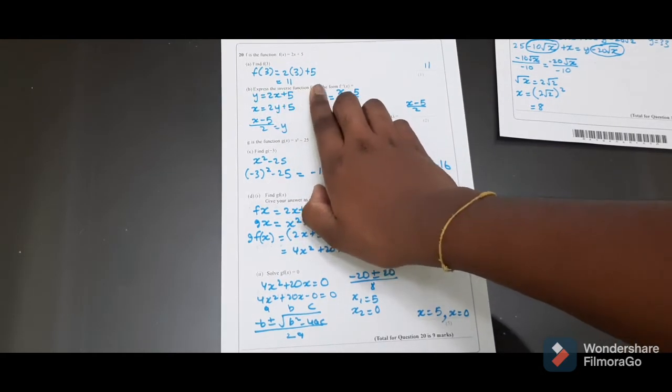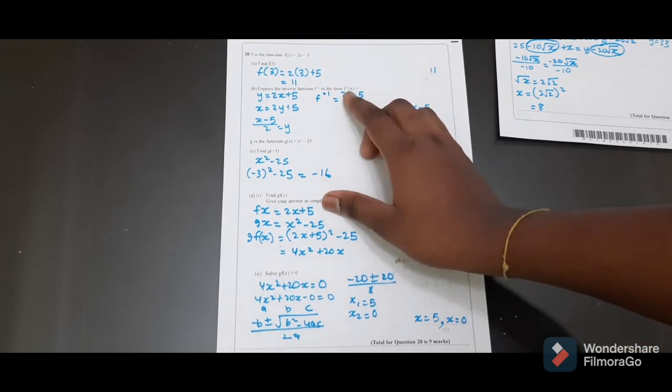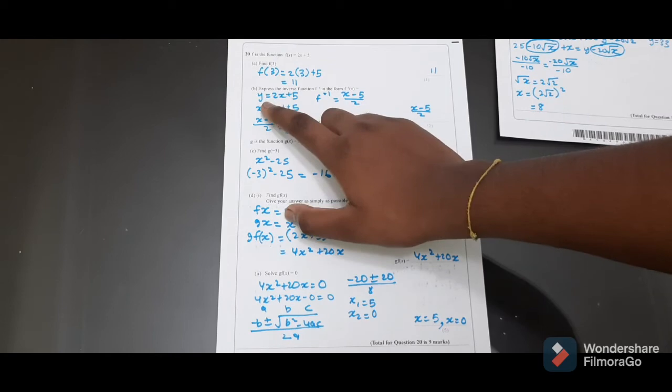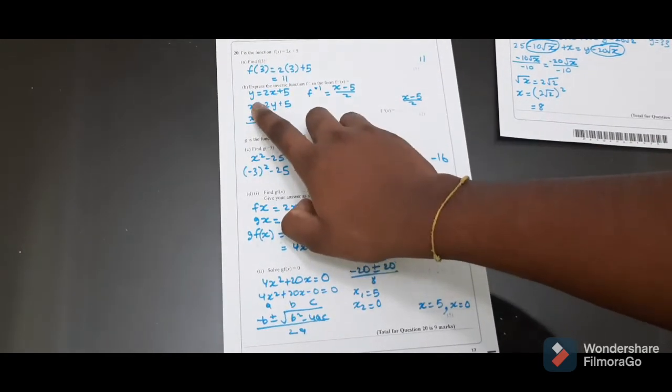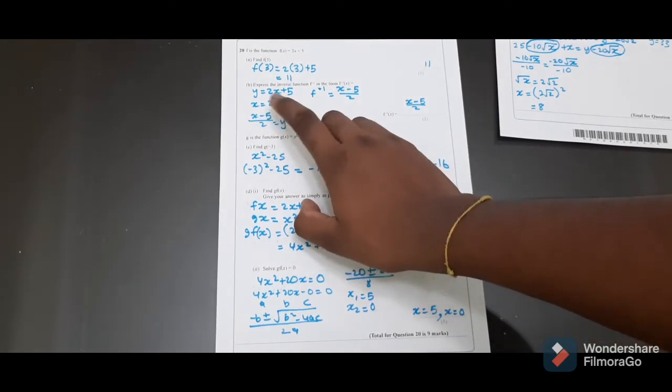Express the inverse function fx, f to the power of negative 1, in the form f to the power of negative 1 x. Now, use the same formula. Switch the x and y. Okay, so now you have x in y's place and y in x's place. And now you solve for y.